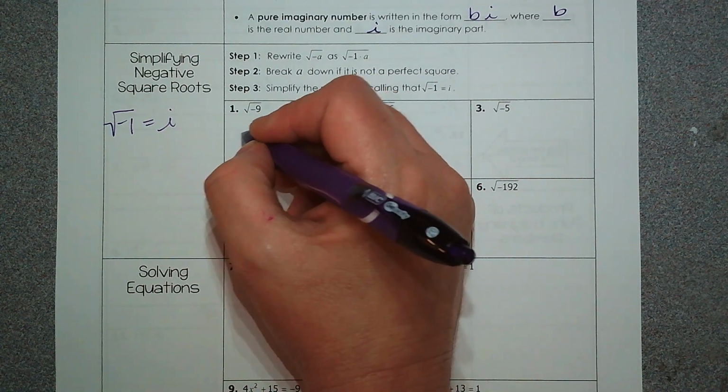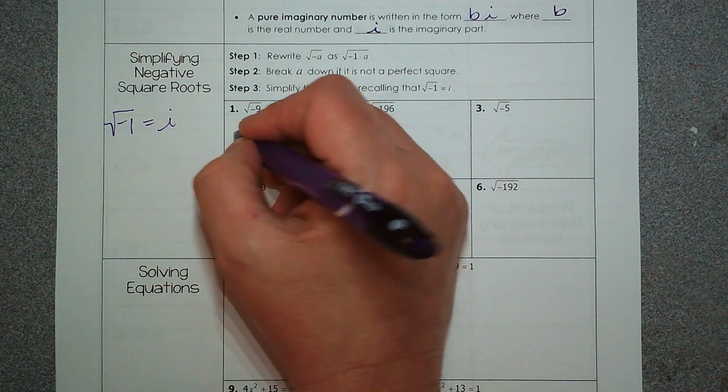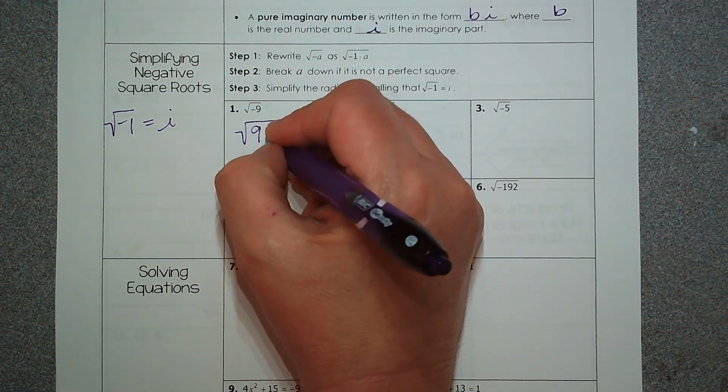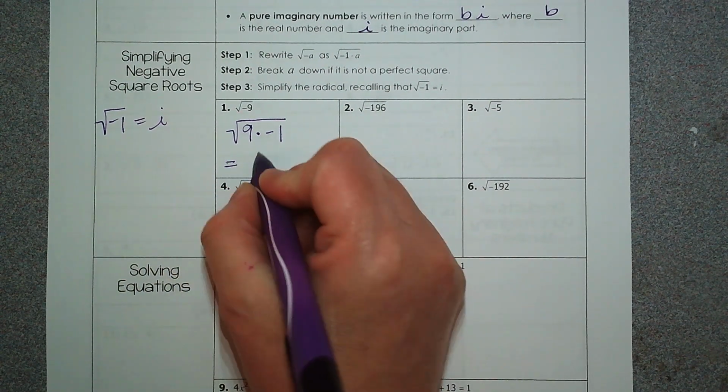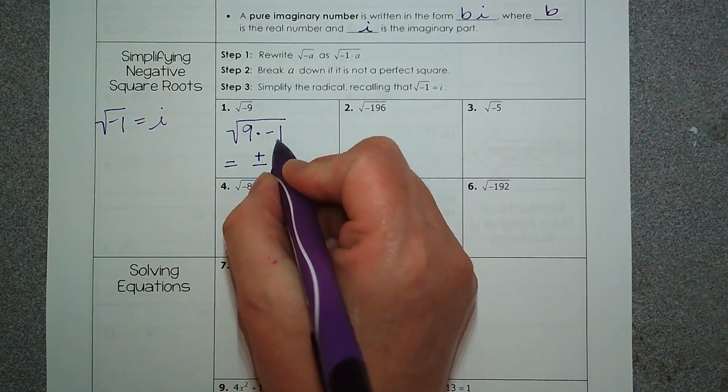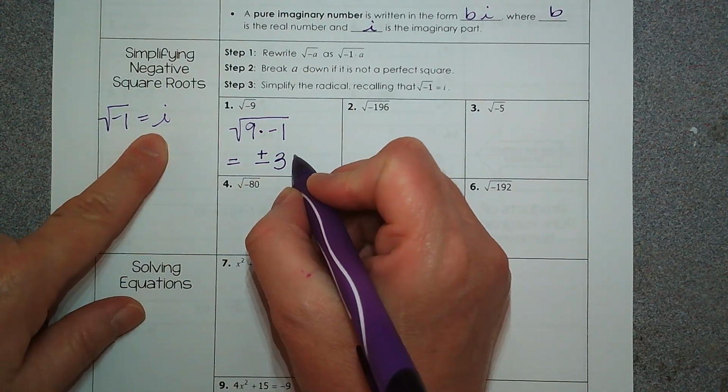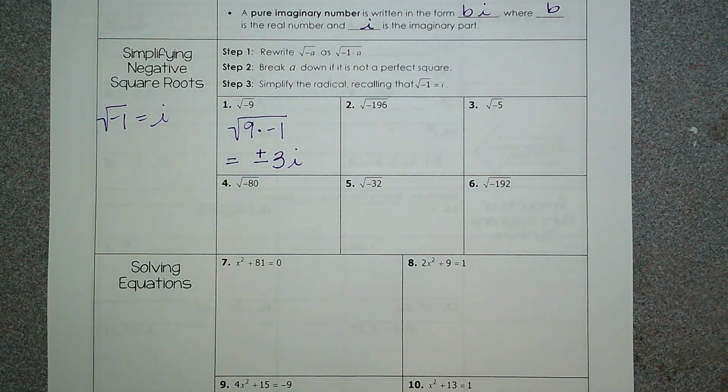Let's look at number 1. We have the square root of negative 9. Isn't that the same thing as 9 times negative 1? Yes. What's the square root of 9? 3. And what's the square root of negative 1? i. So if you have a negative under the radical, basically you're adding an i to your answer.